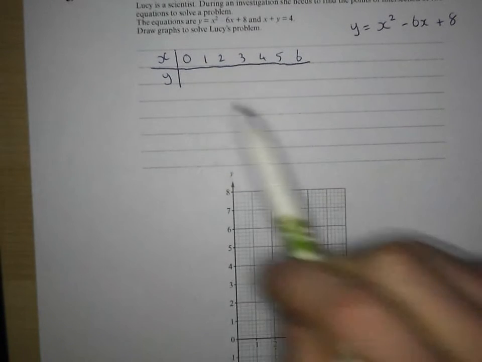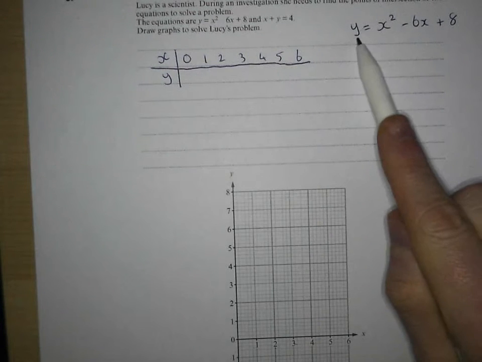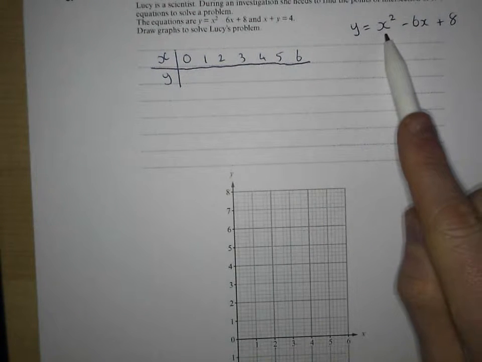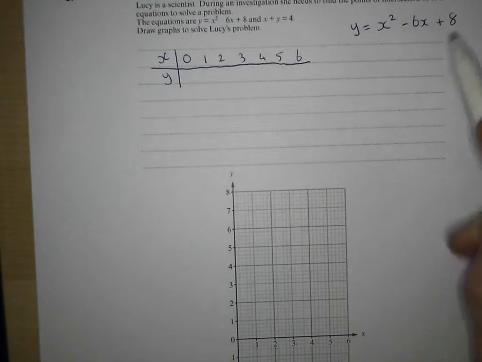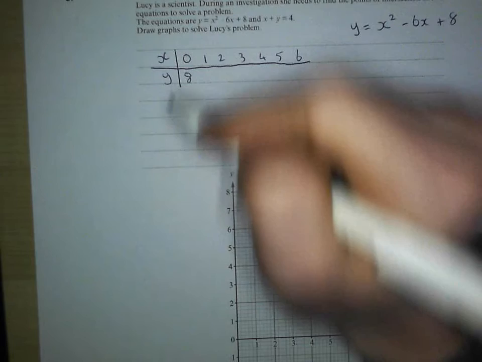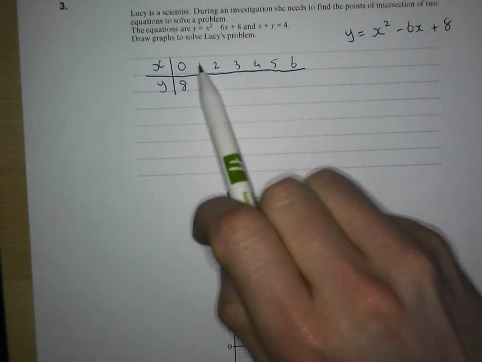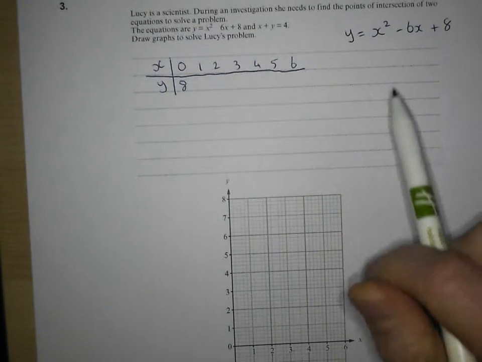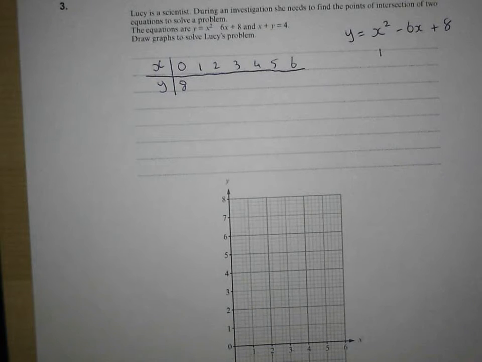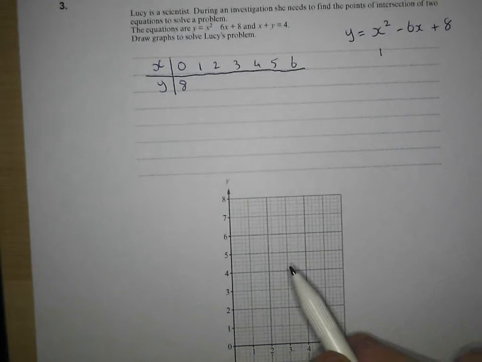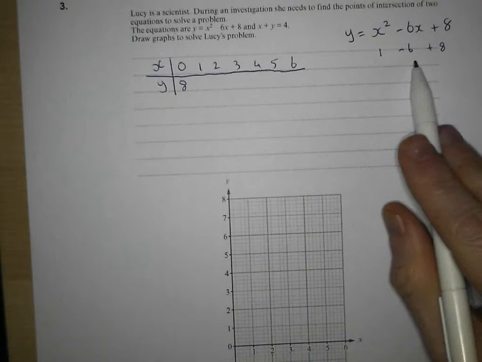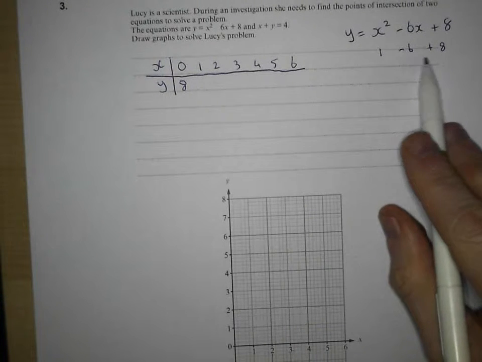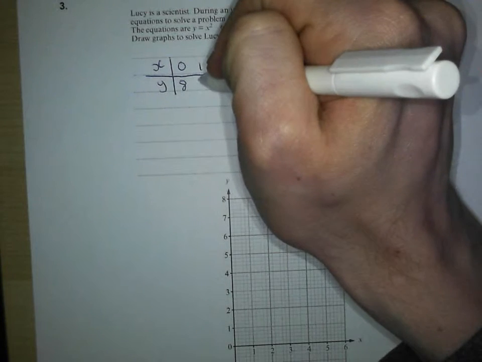Right, when x is 0, what's y? Well, y equals 0 squared, 0, minus 6 lots of 0, 0, plus 8. So when x is 0, y is 8. What about when x is 1? y equals 1 squared, that's 1, minus 6 lots of 1, that's minus 6, plus 8. 1 minus 6 is minus 5, plus 8 gives me positive 3.